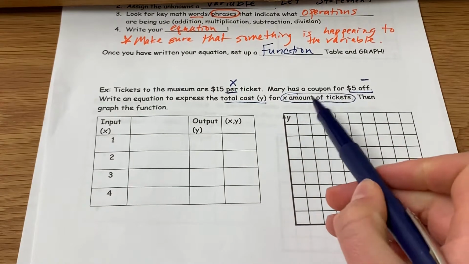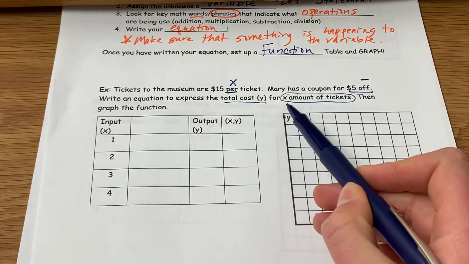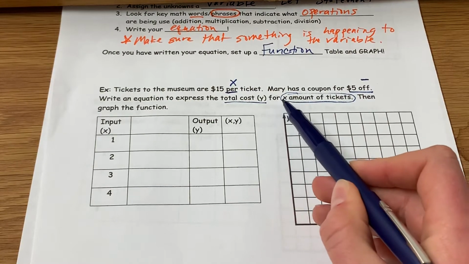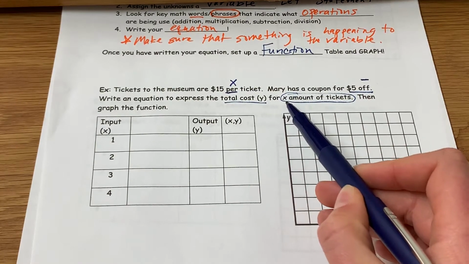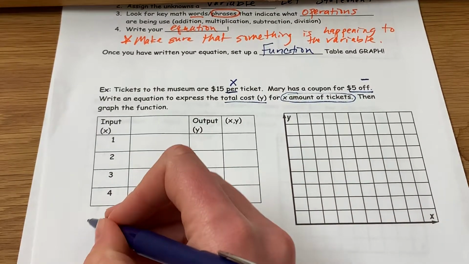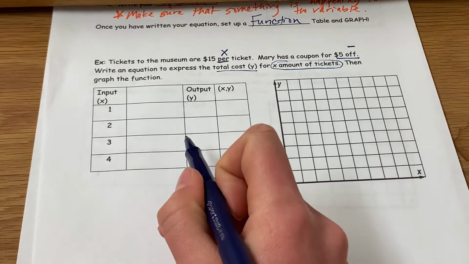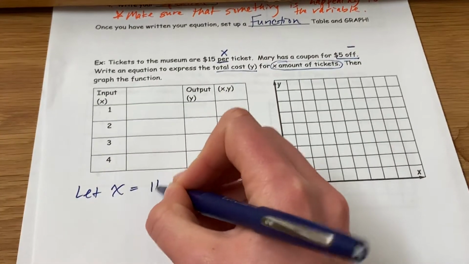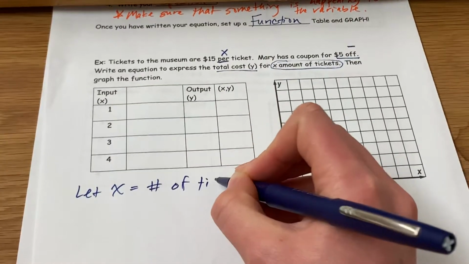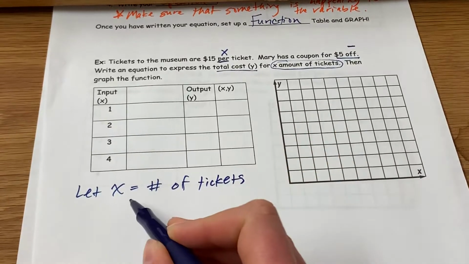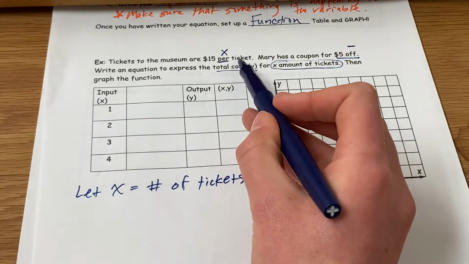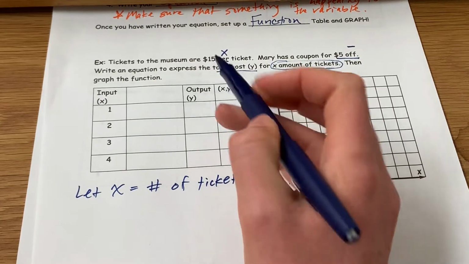So I'm not saying specifically for 10 tickets or 5 tickets. I'm saying in general, what would the cost be for any amount of tickets? So let's do our let statement down here. Sorry, I didn't give you more room up top, but we're going to say let x equal the number of tickets. So what's happening to the tickets? Well, if we go back up here, we're going to pay $15 per ticket.